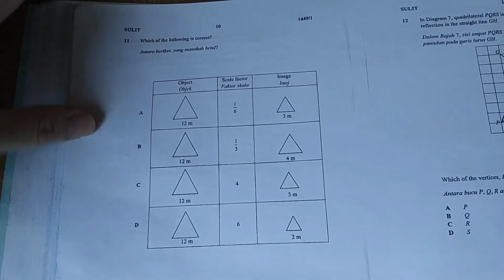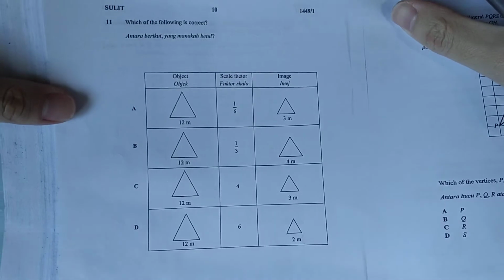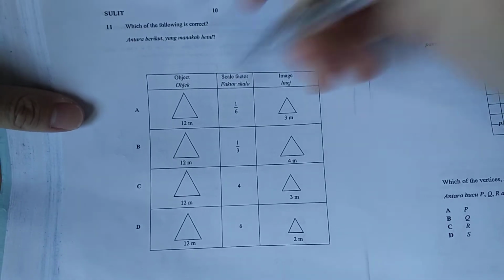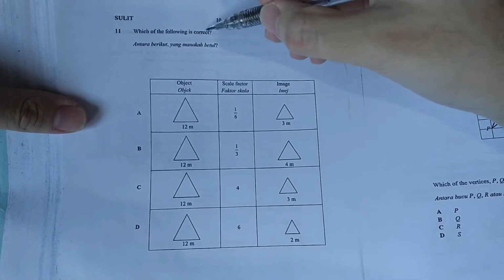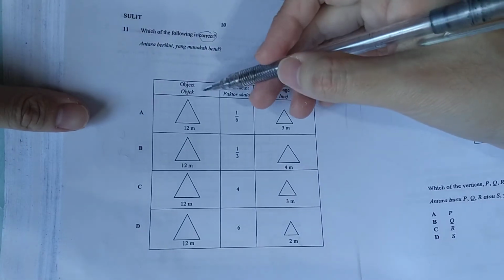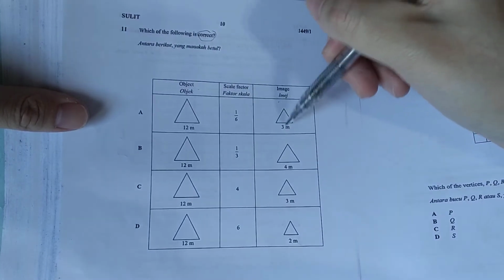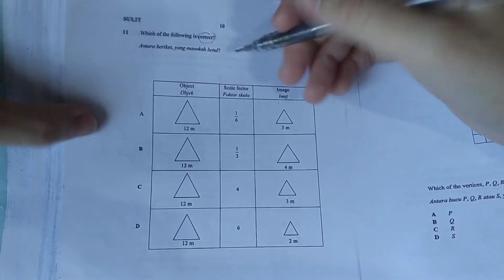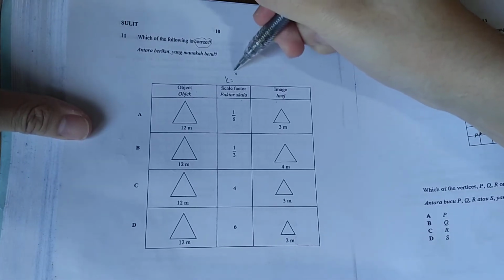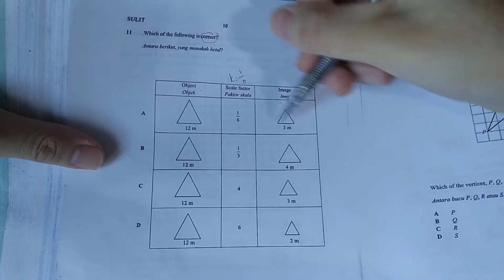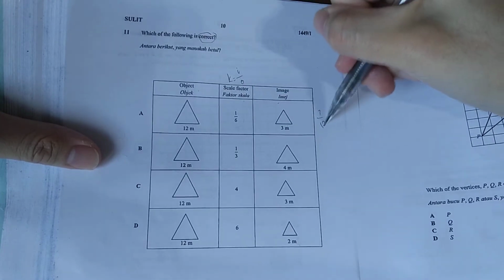Right? Which of the following is correct? Okay, so number 11, which of the following is correct? So they give you object, they give you image, they give you scale factor, and they ask which one is correct. So object 12 meter, image 3 meter. The scale factor is 1/6. So is this correct? So you know scale factor, the formula will be length of image divided by length of object. What would be 3 divided 12? 3 over 12 is 1/4.